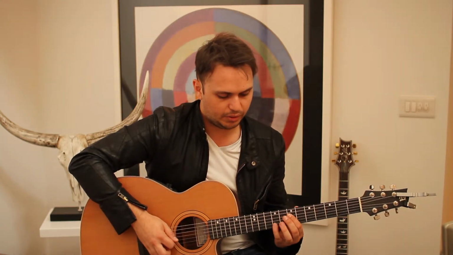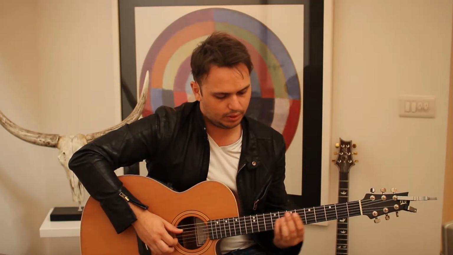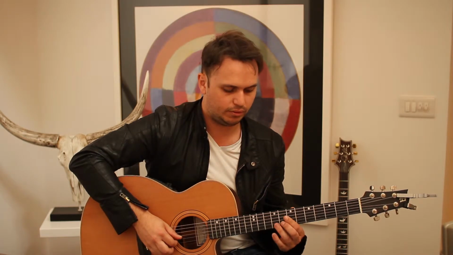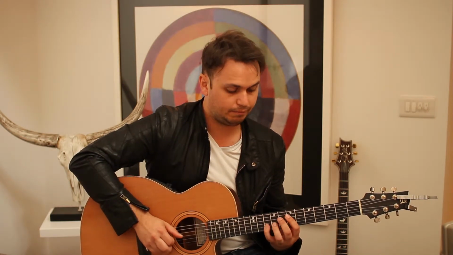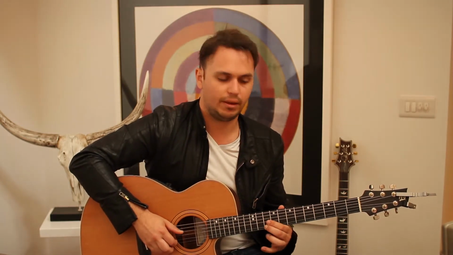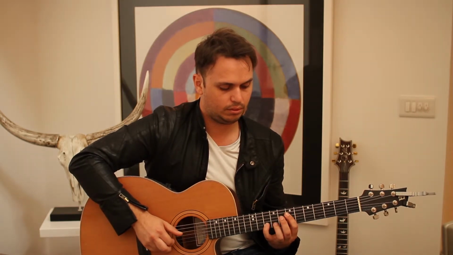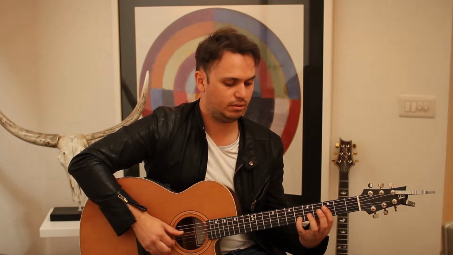Now to jump up to the B string, it's the same, but you've just got to shift it up one fret, so you move it up one fret on your pinky up there. So it's 3 frets up. So now I know there's an A there, and a G, and an F, okay?